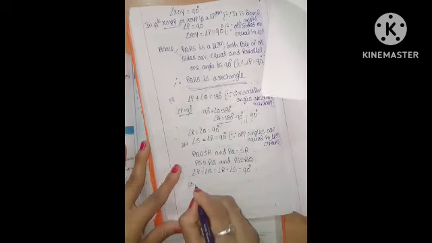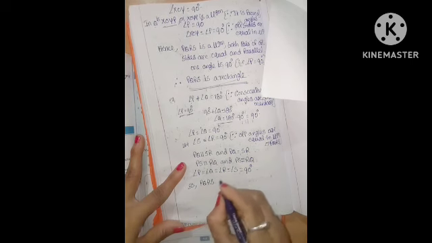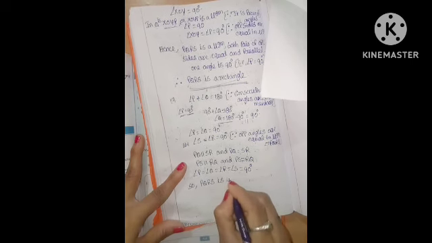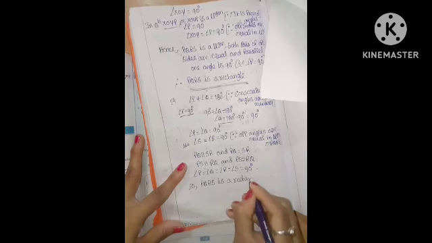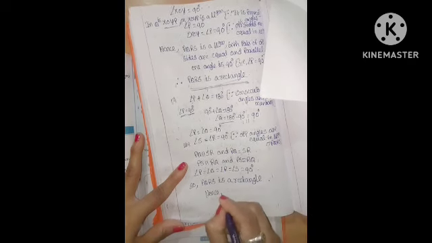So, PQRS is a rectangle. Hence, it is proved.